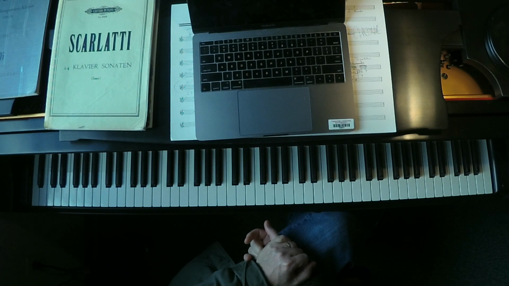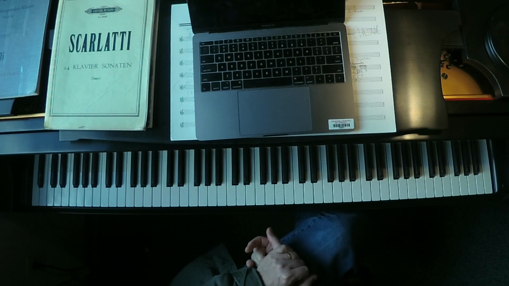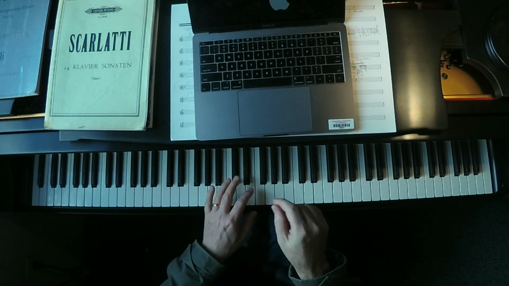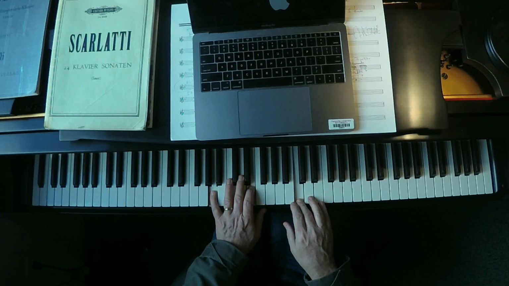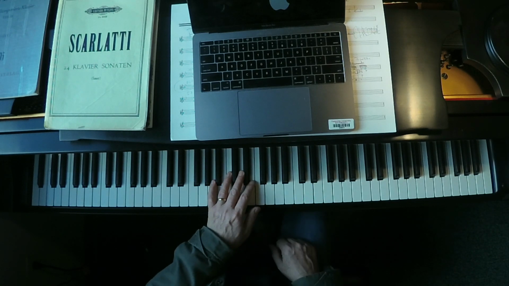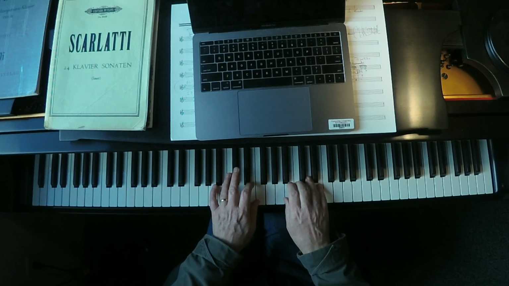For example, let's say we're doing some kind of more polyphonic texture, and I'm trying to generate a sense of independence of line and counterpoint.